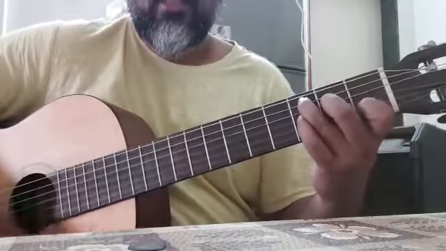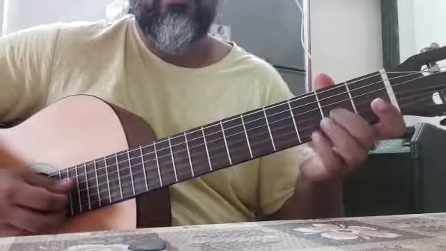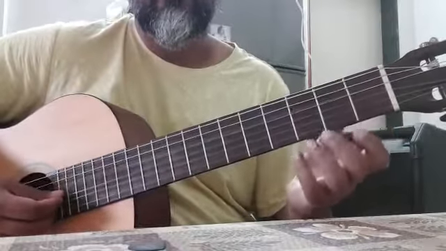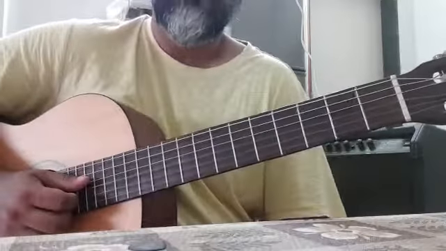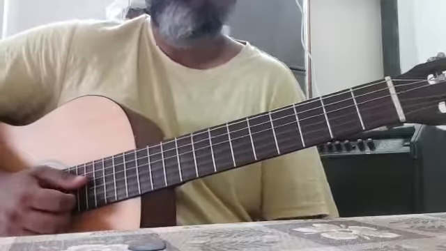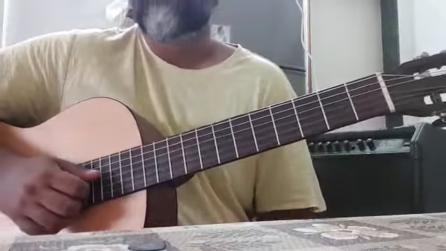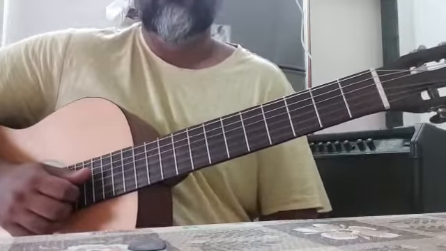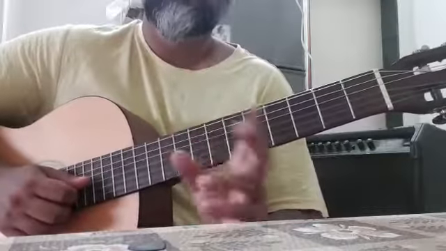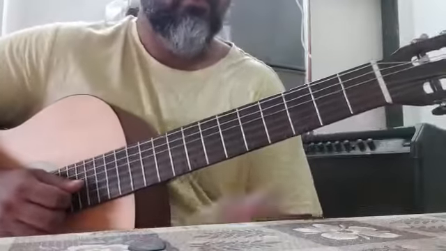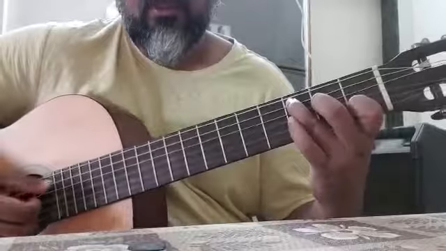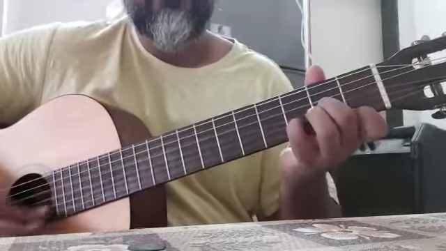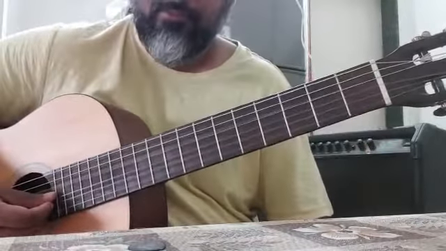So you have C for the C note and D minor for the D note. And you may notice whenever I say a major chord, I never say C major, because when you say C, it is understood as C major. You don't have to say C major, but when you play a minor chord, you have to say minor. So C major for C and D minor for D.